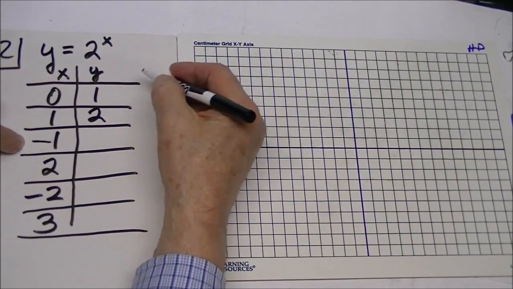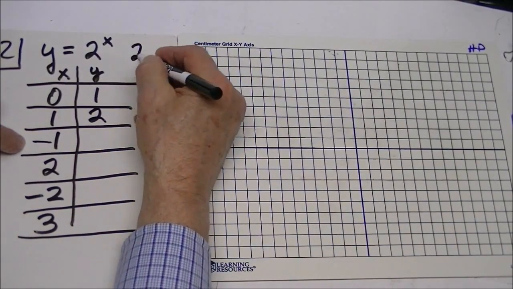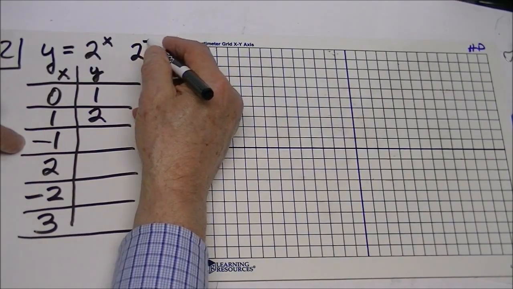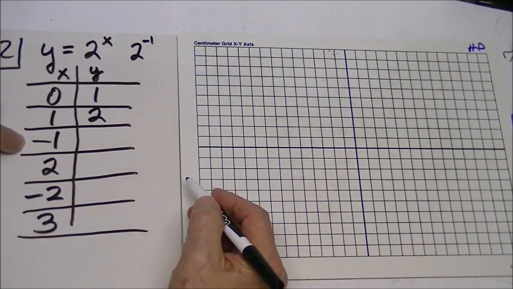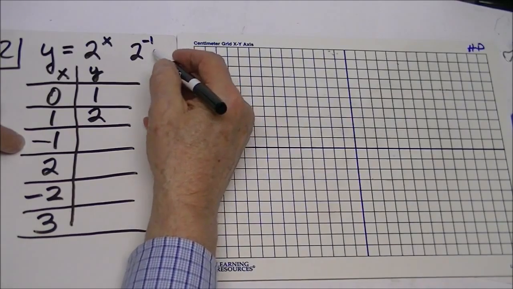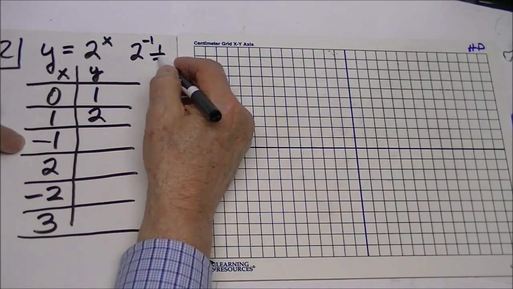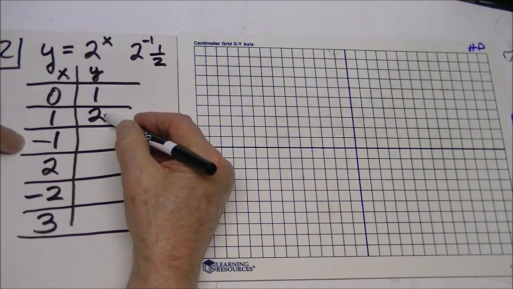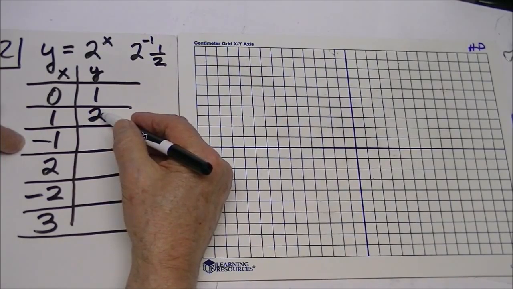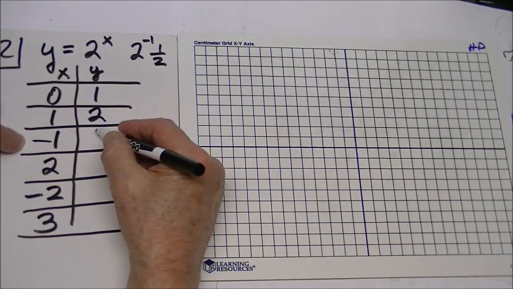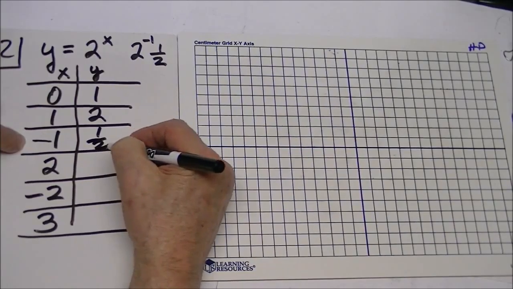Now, if we had 2 to the negative 1 power, we just bring this down to our denominator, and it actually becomes the reciprocal of 2, which is 1/2.